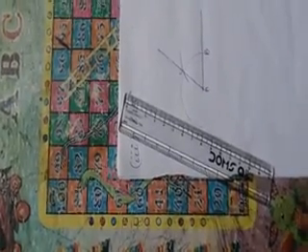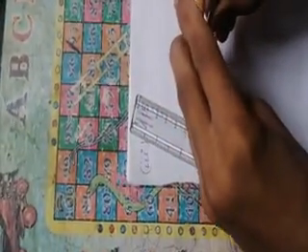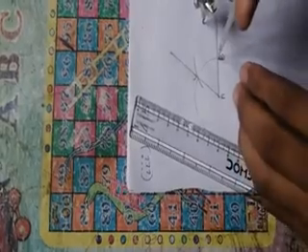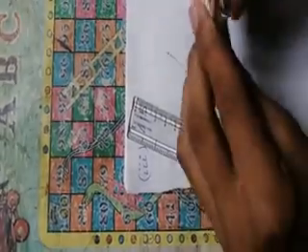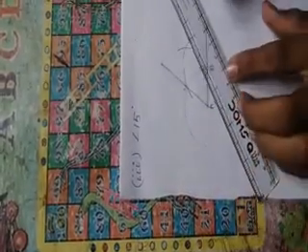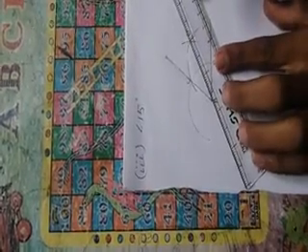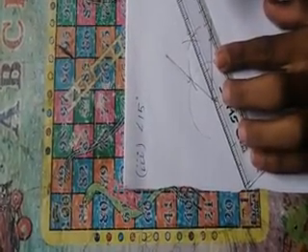Now we will take BC. Take an arc more than half of BC. With B as center, draw an arc. With C as center, draw an arc. Join this point. Mark this point as D. Join D to A.